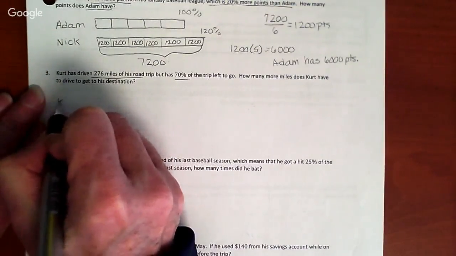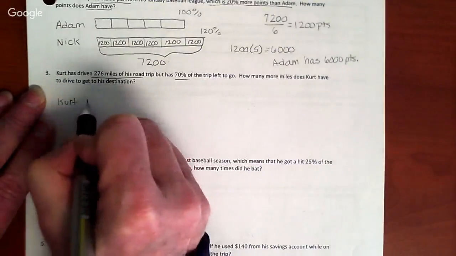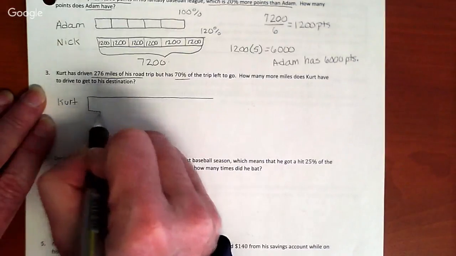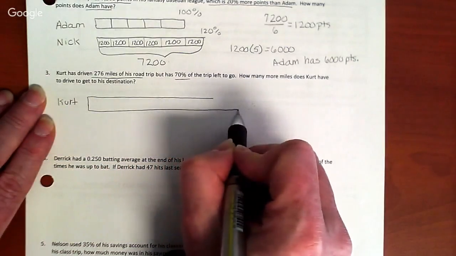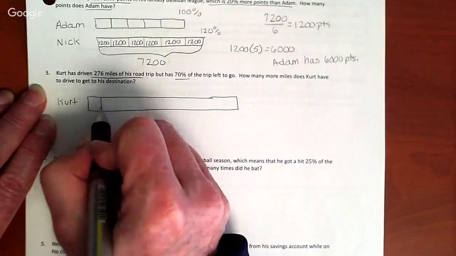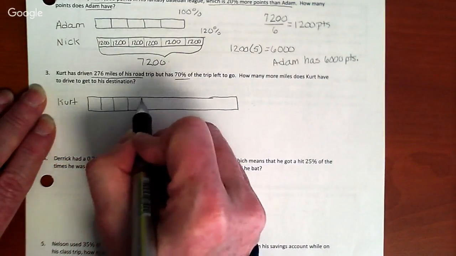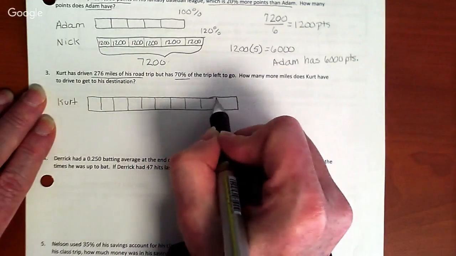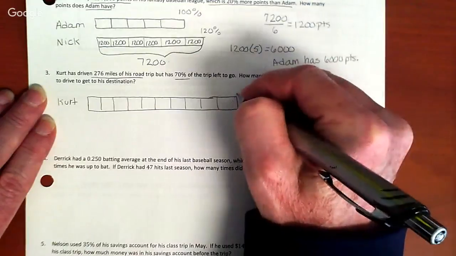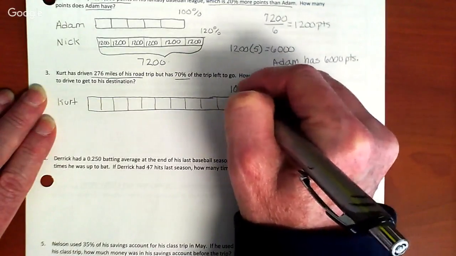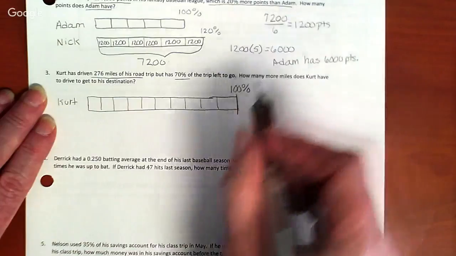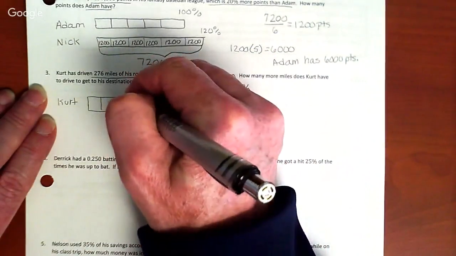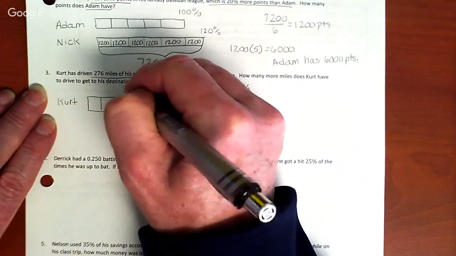So here's Kurt. And this is 100%. Now remember, he has 70% of the trip left to go, which means he's only gone 30%.